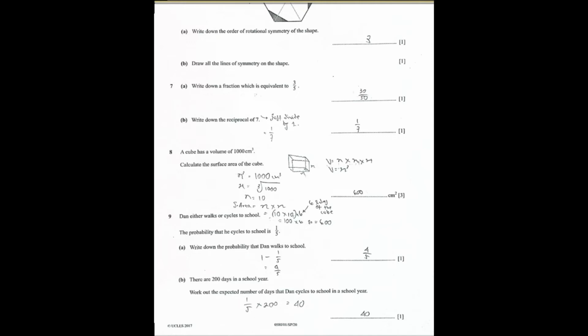And it will give you 40 days of him cycling to school during the school year.